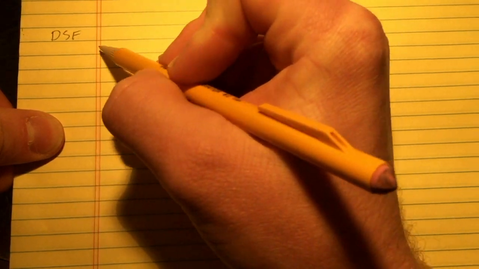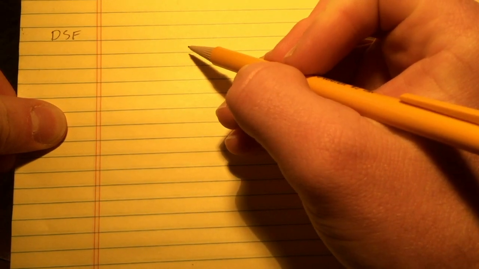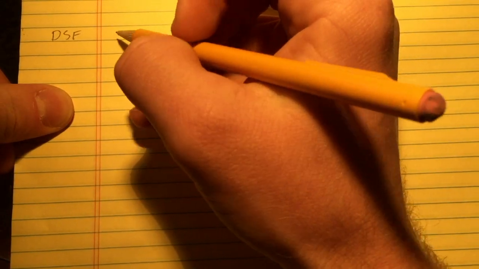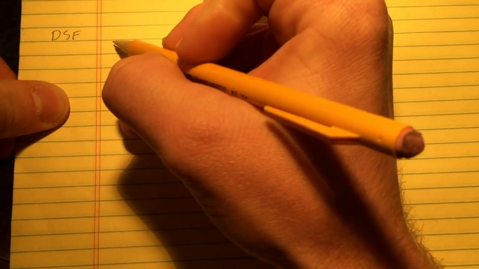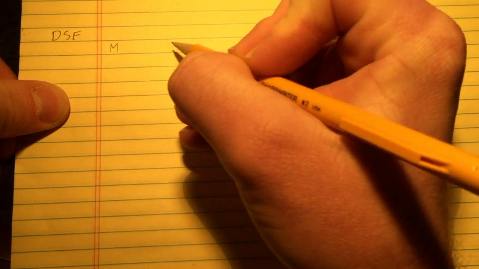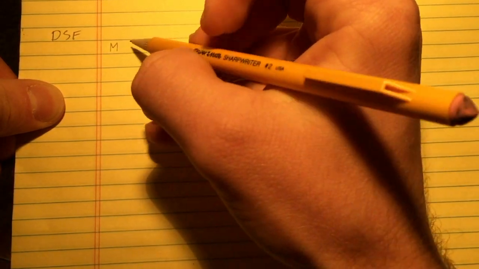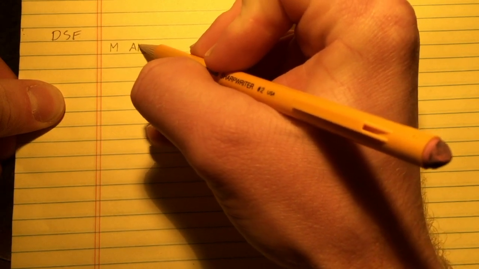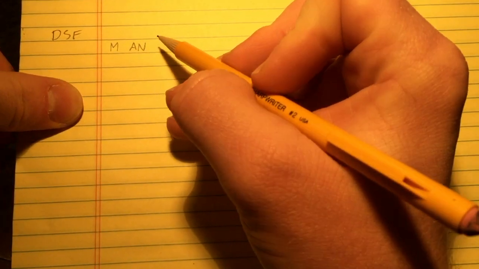So my shorthand for this is DSF, which stands for Duos Single First. And in manslaughter, the first letter of the word manslaughter is M, right? So we have M and then AN, which, remember, we pair the letters up now.